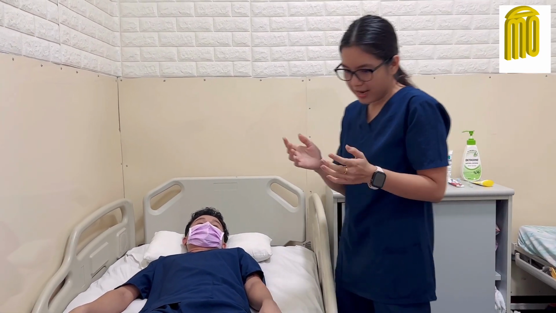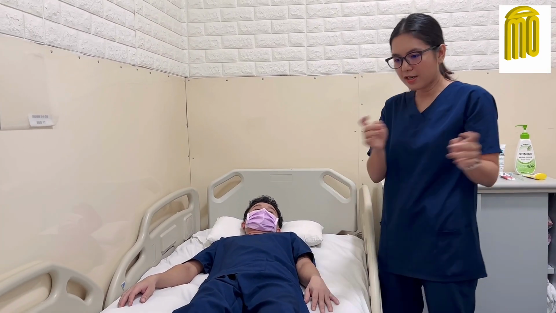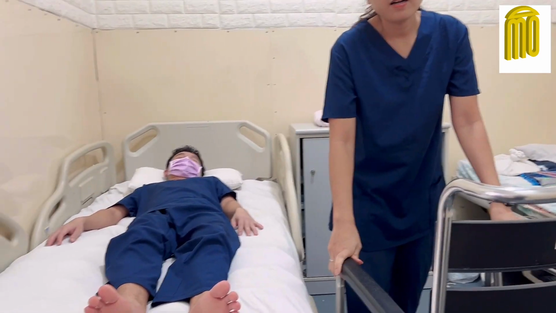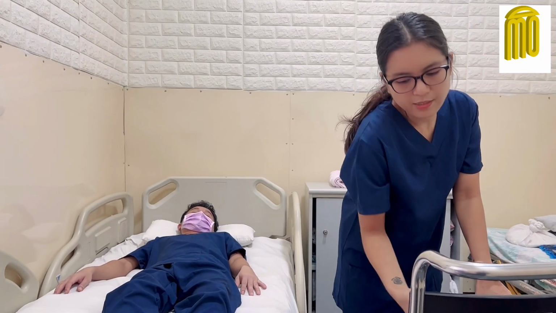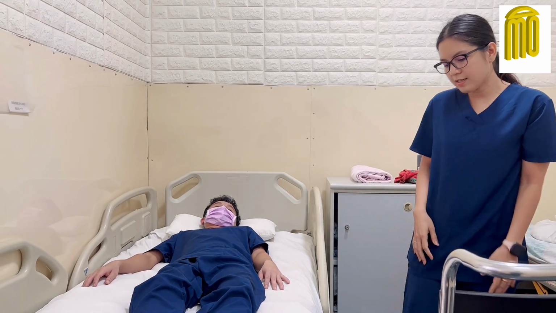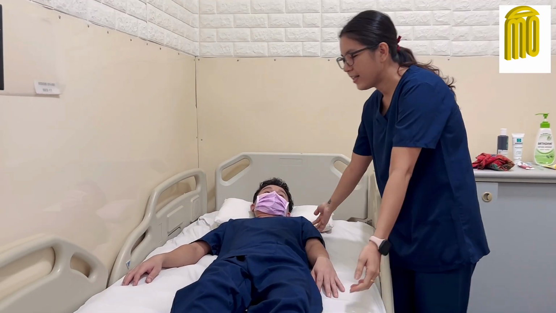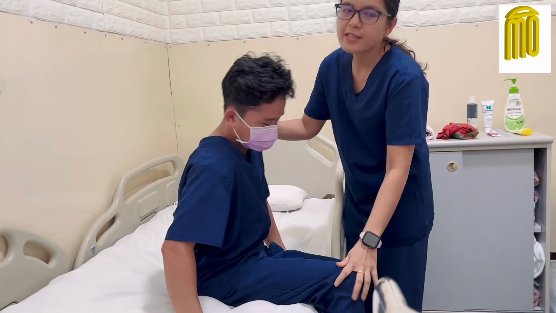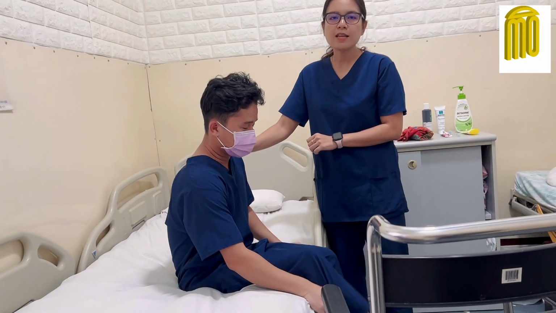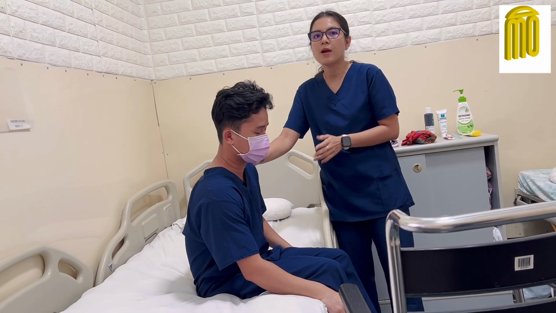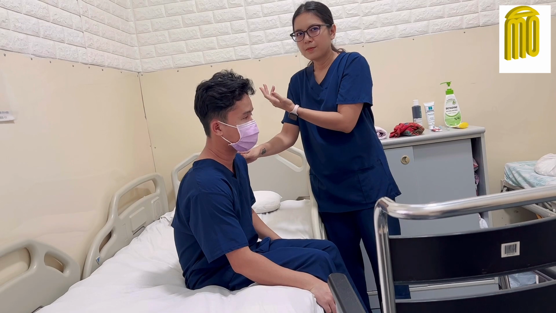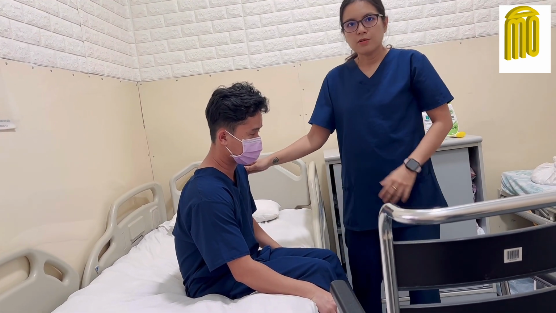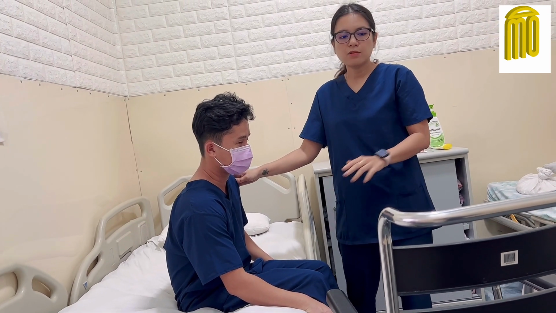So I'm going to transfer you from the bed to the commode chair. Before that, I make sure all the wheels of the commode chair are locked, and the seat belt can be fastened securely. Okay, please help me to transfer from the bed. You may take some time for the resident to rest a while because they may feel dizzy while getting up from the bed, and then you make sure you transfer gently from the bed to the commode chair.